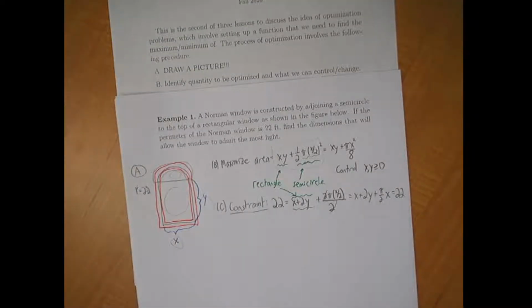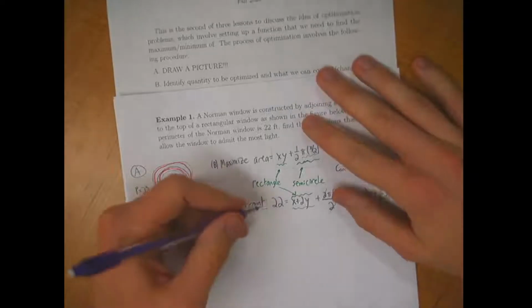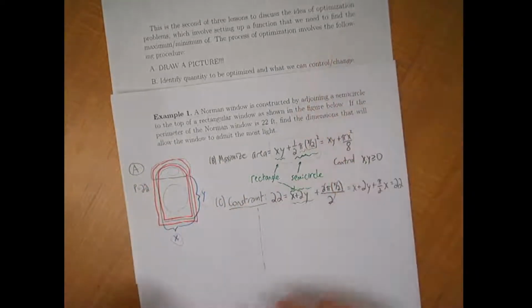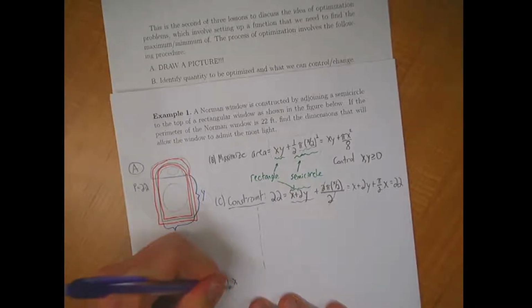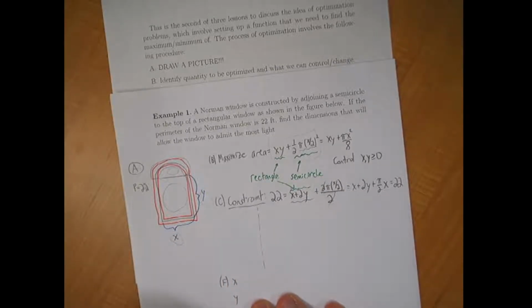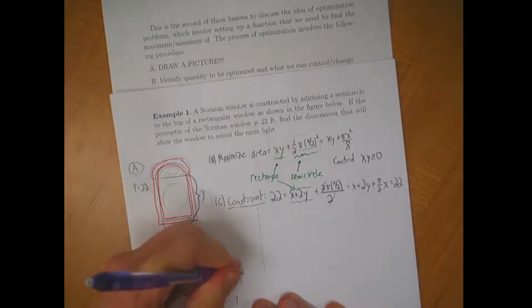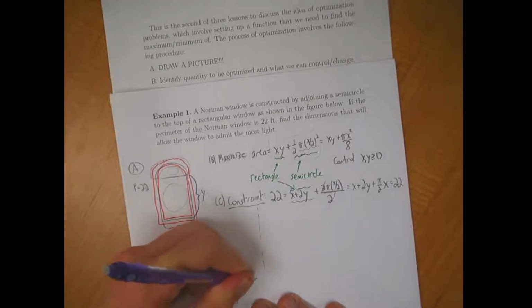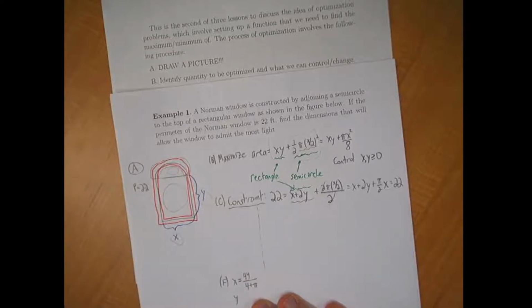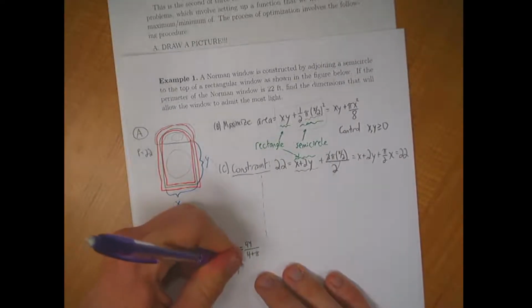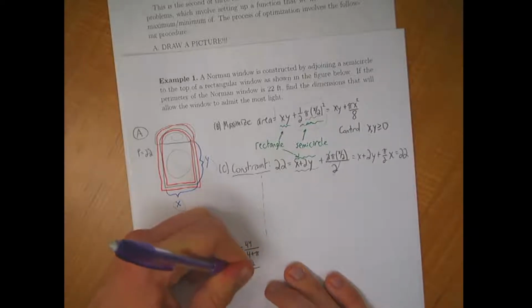So if you really want to see the algebra on this, check the notes on my webpage. I'm just going to give you guys the answer from this point, because once you have the area constraint, you can work from that. At the end of the day, step F, we need to find the dimensions, so we just need to find x and y. In this case you should end up with x equals 44 over 4 plus pi, and y equals 22 over 4 plus pi.